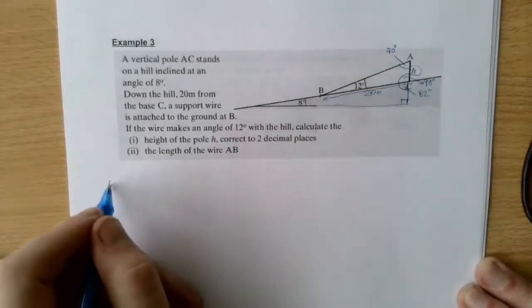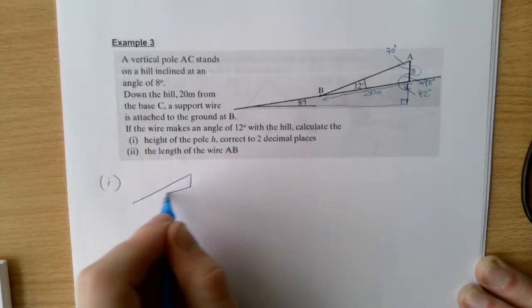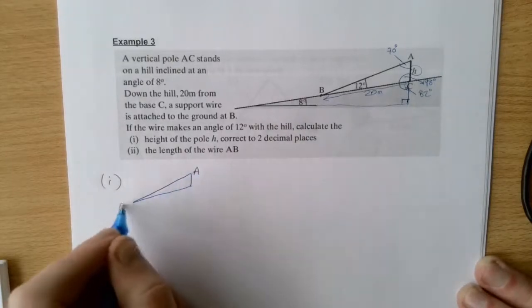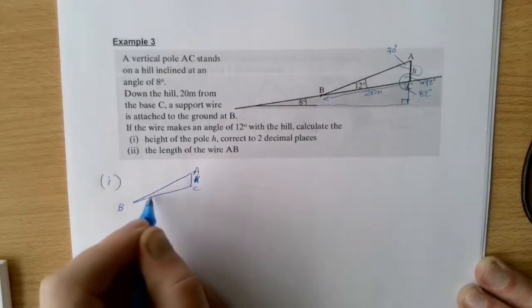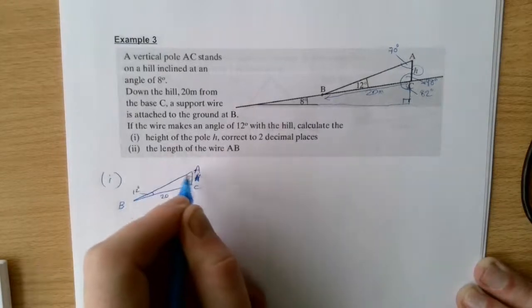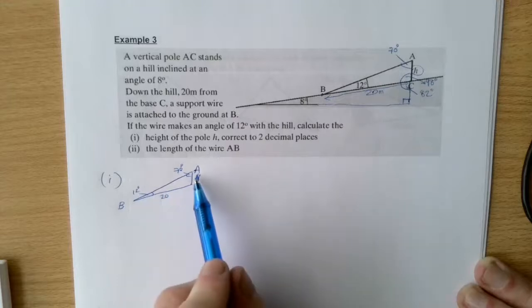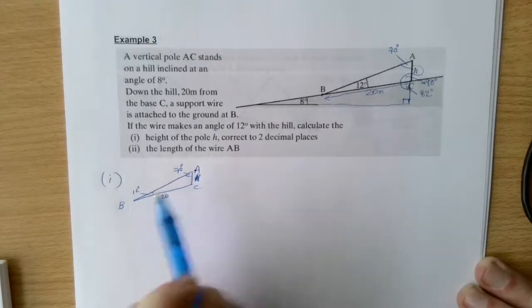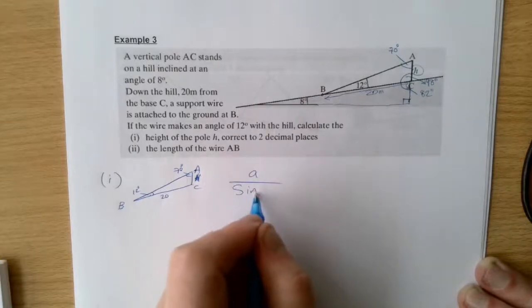Just to draw the triangle again that we're working on here at the minute. So we're working on the triangle A, B, C. We're looking for the height, h. We know this is 12. We know this is 20. And we know this is 70. So we're going to use the sine rule here. We're looking for this. We know the angle opposite it. So that's going to be my small a and my capital A. So we're going to use the sine rule.